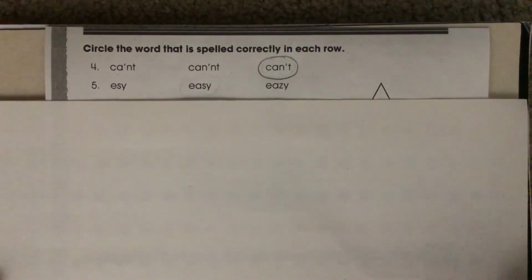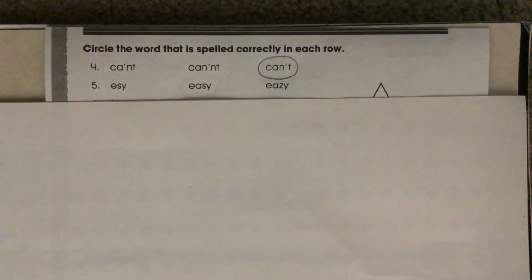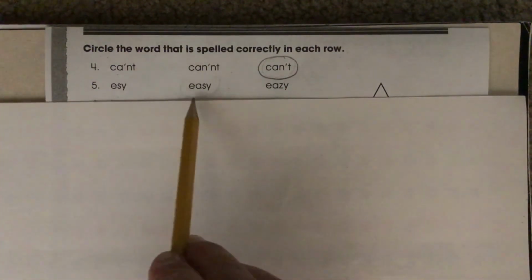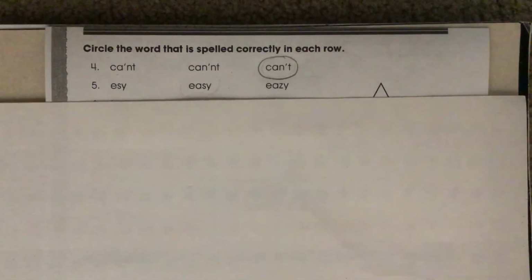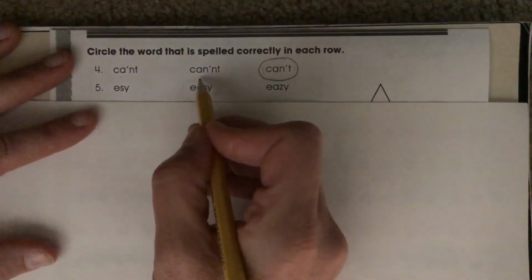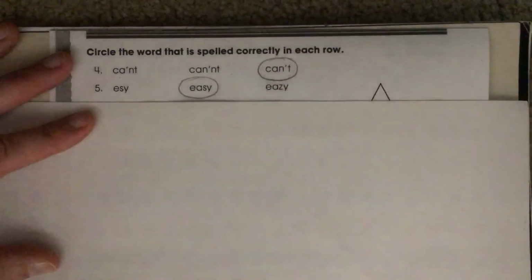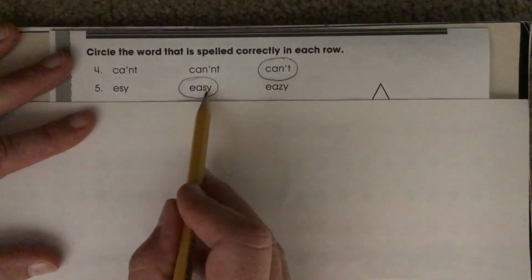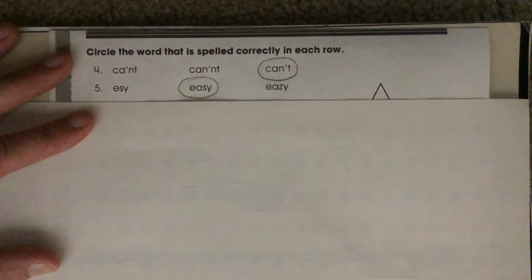Next, easy. Which one is the correct way to spell easy? Right here. E-A-S-Y. Easy.